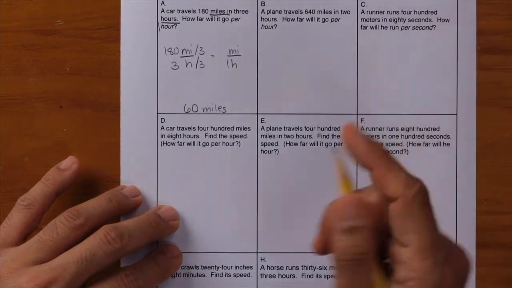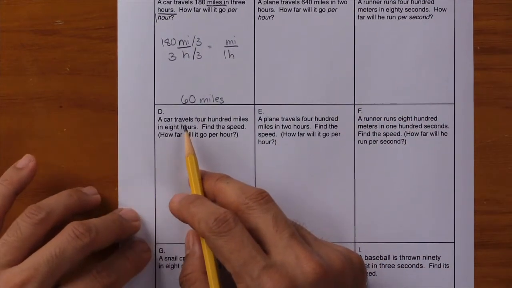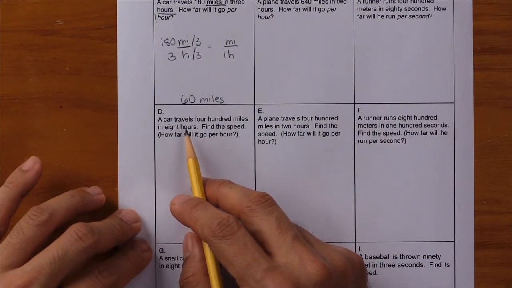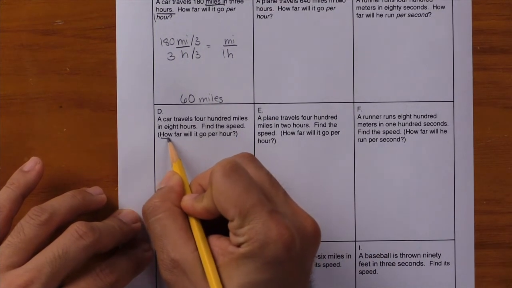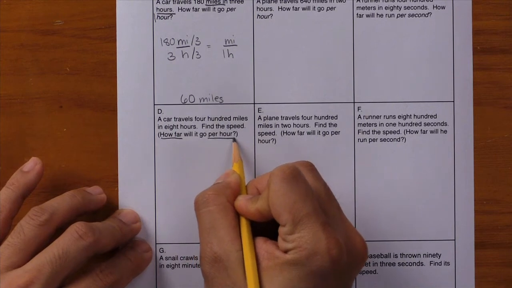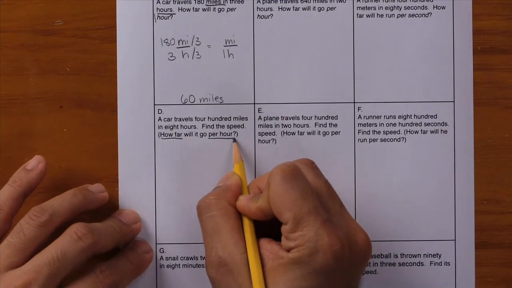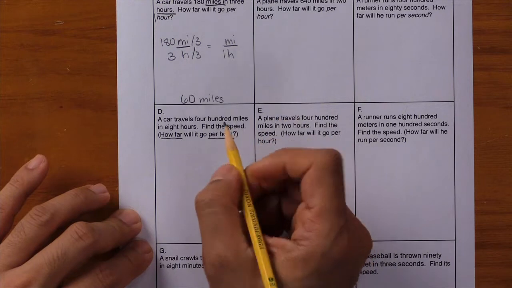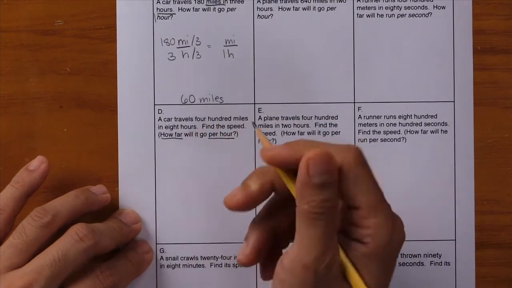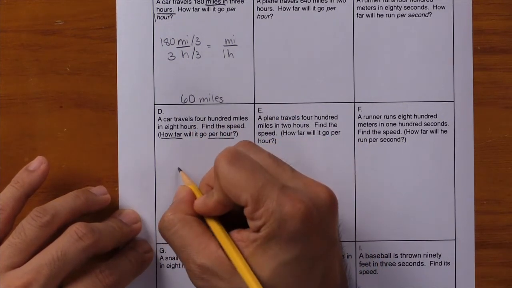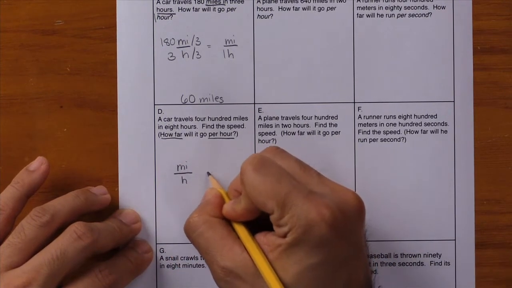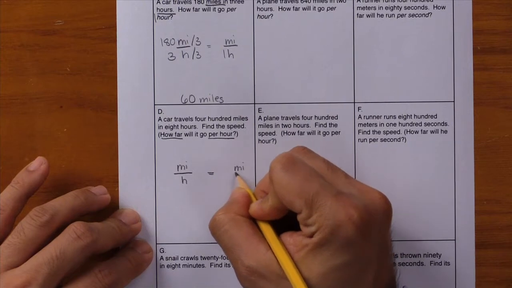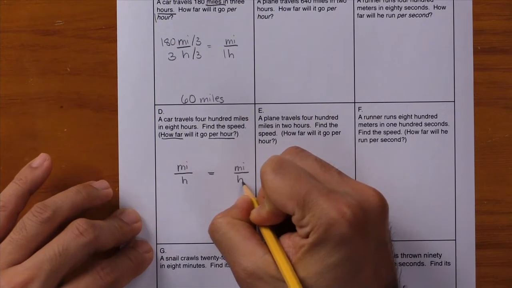Now let's look at box D, which asks for the speed. Here it says, a car travels 400 miles in 8 hours. Find the speed, which just means how far will it go per hour. So let's set up our proportion. We don't have A's and B's, but we do have miles and hours. So I'll write down miles per hour equals miles per hour.